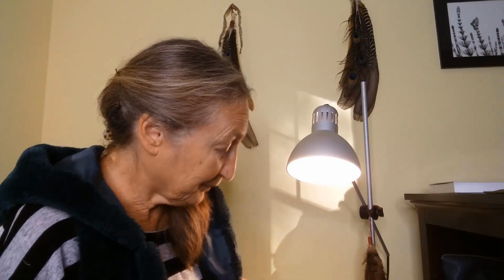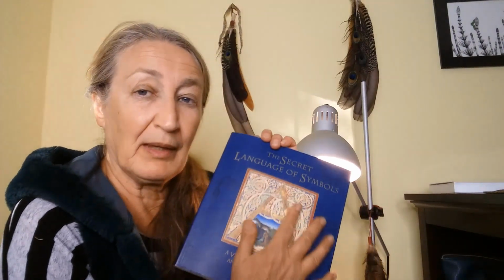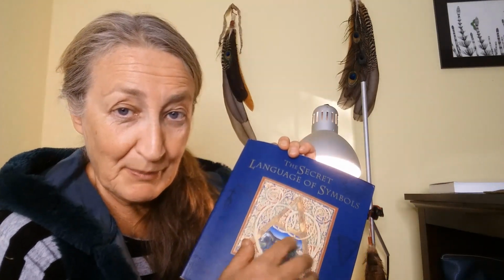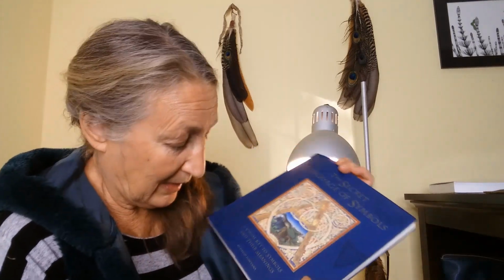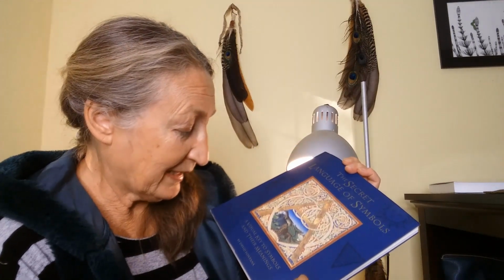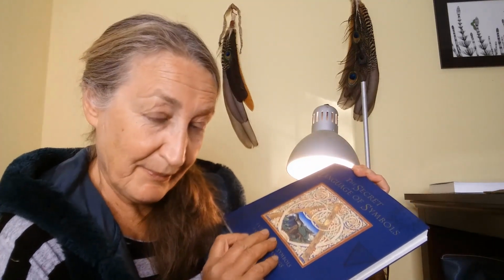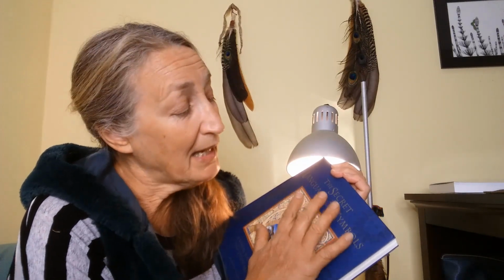Today I'm gonna read from this book, The Secret Language of Symbols by David Fontana. A visual key to symbols and their meanings. It's a fairly comprehensive book, it covers a lot of symbols and a lot of meanings, but it has a very short description of every symbol.